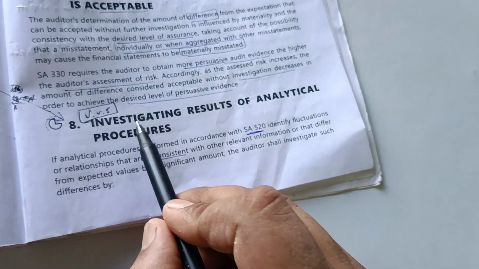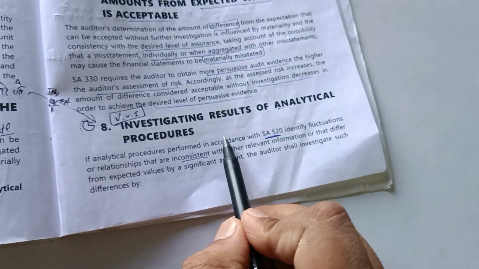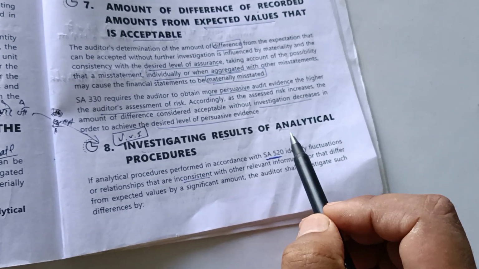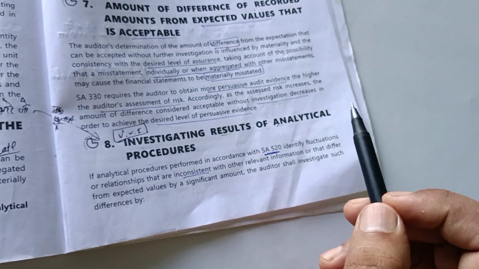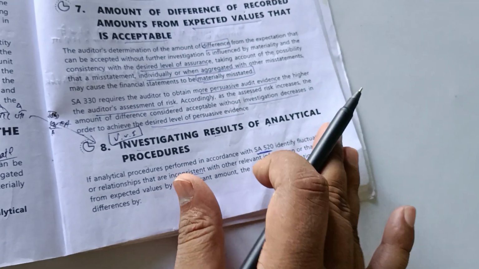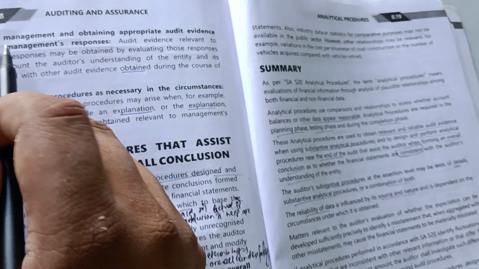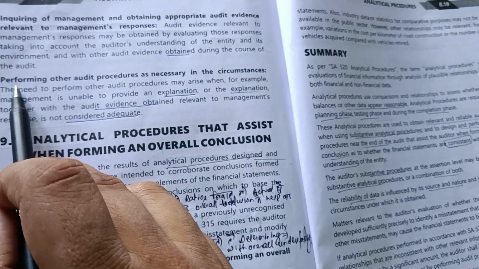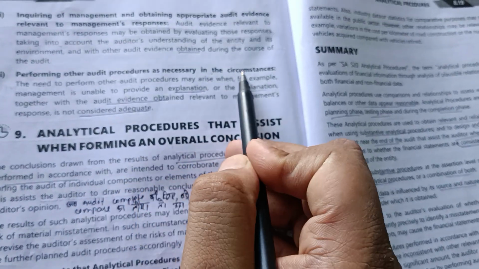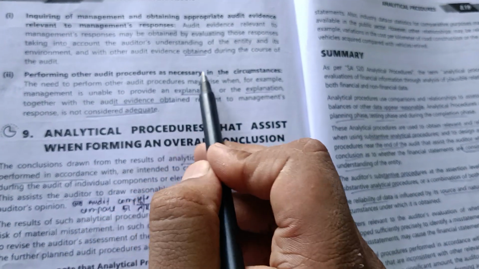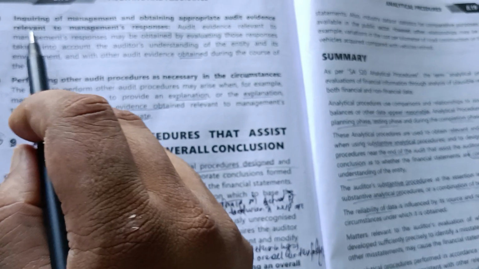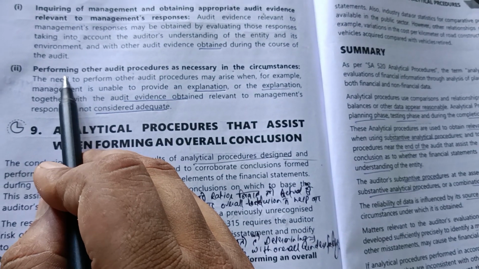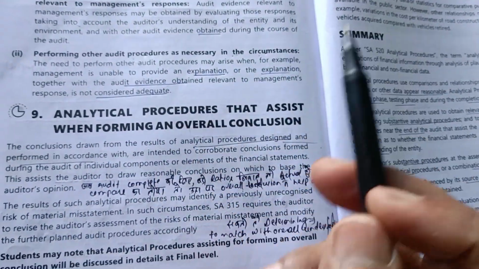Now you are going to discuss investigating results of analytical procedure. How are you going to investigate the results of analytical procedure, and how is it going to affect your financial information? First, you need to inquire of management and obtain appropriate audit evidence relevant to management's response. Second, you need to perform other audit procedures as necessary in the circumstances.